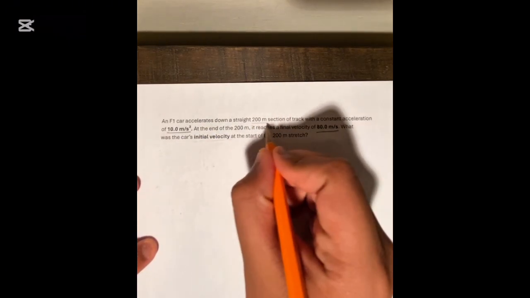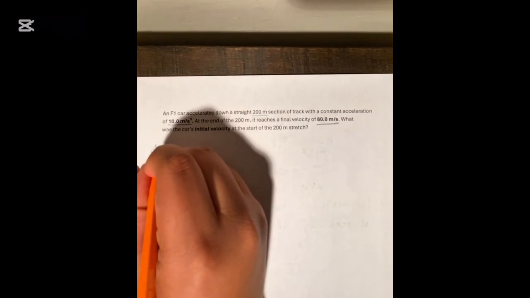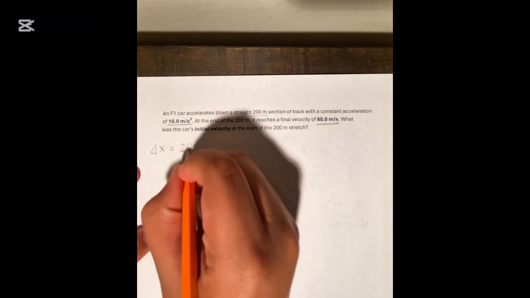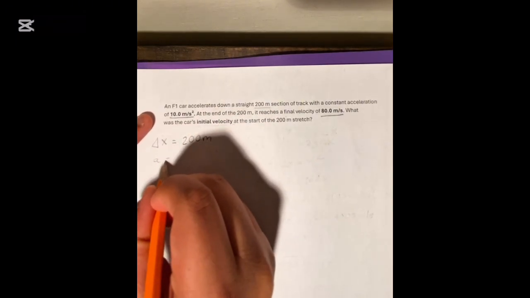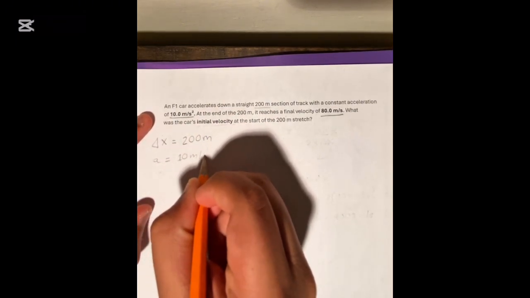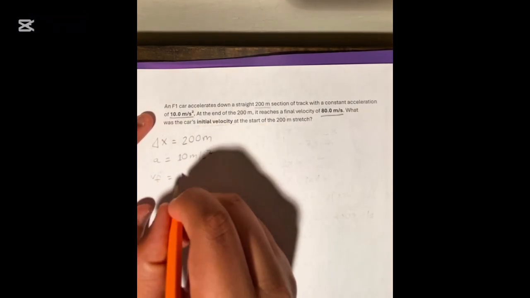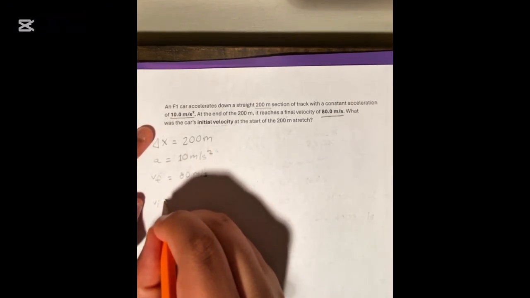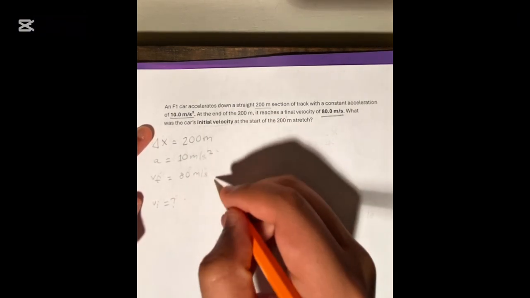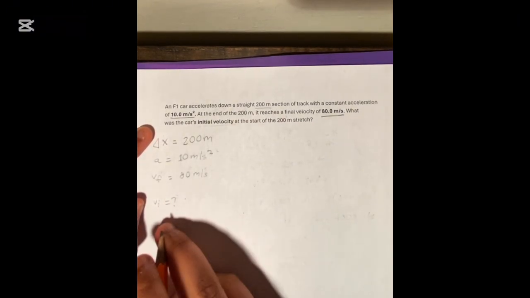First we're going to list out our givens. We are given the displacement, which is delta x equals 200 meters. And then we also have our acceleration, which is 10 meters per second squared. We also have our final velocity, Vf, which equals 80 meters per second. And we are going to find our Vi. So these are our givens. This is our unknown, Vi, which we're trying to find.